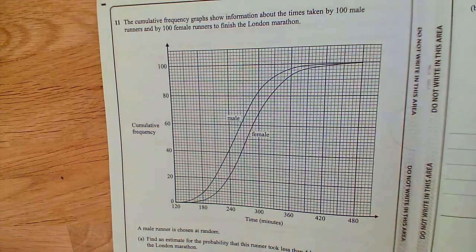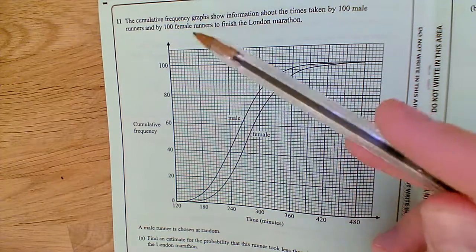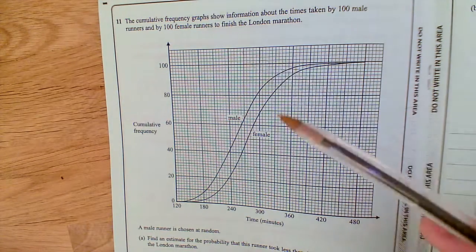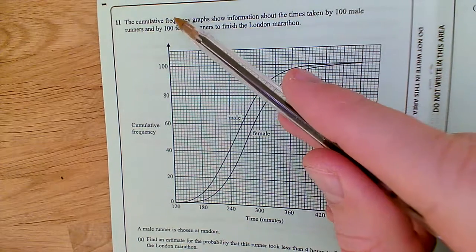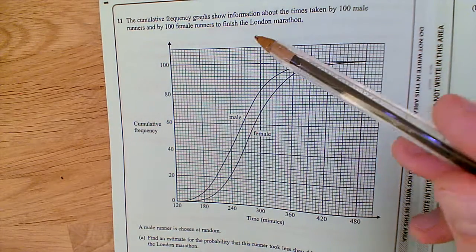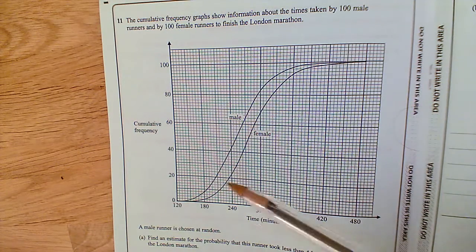So as soon as you see something like this in your exam with a cumulative frequency graph, which sometimes, if you're ever asked to plot a cumulative frequency graph yourself, the key thing to remember is that you plot your cumulative frequency against the upper bound of each interval. We've done that in class, but in this case the cumulative frequency graph's drawn for you.